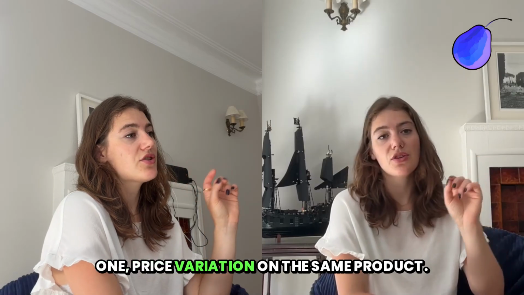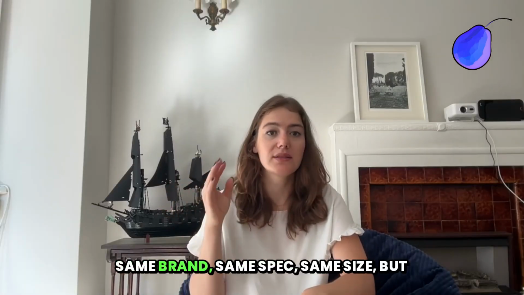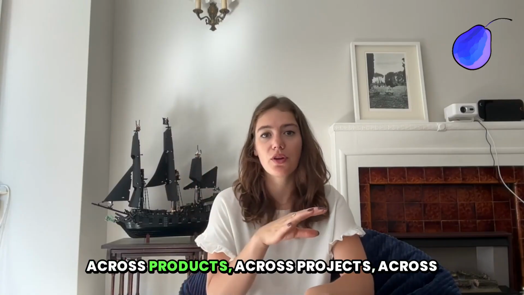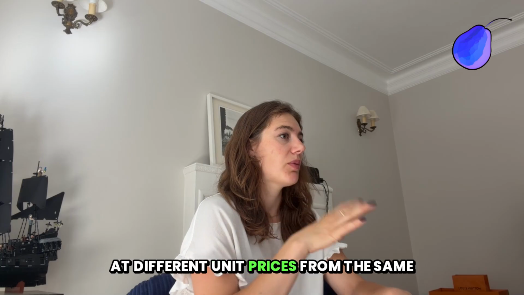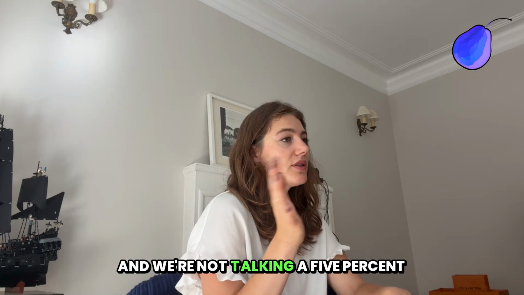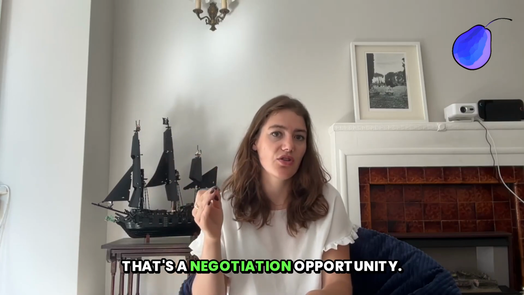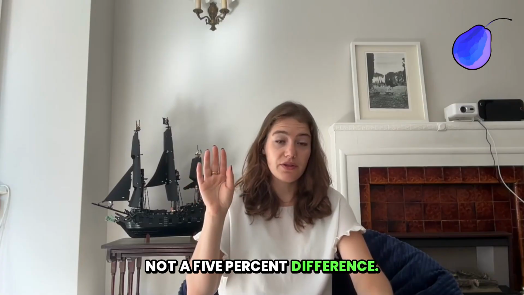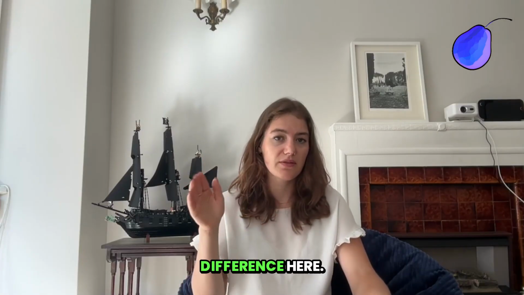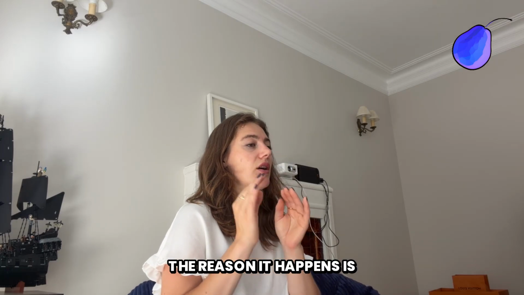1, price variation on the same product. Take insulation board or gypsum plasterboard. These are commodity products, same brand, same spec, same size, but across products, across projects, across time, you're seeing the same item coming up at different unit prices from the same supplier. And we're not talking a 5% difference here. We're talking 30 to 40% difference here. That is not negotiation. That is chaos. The reason it happens is no one is looking.